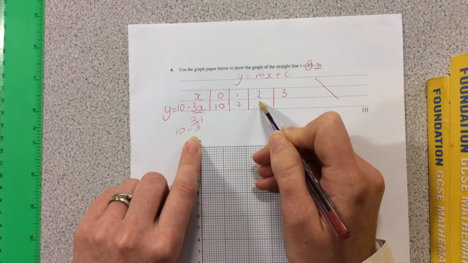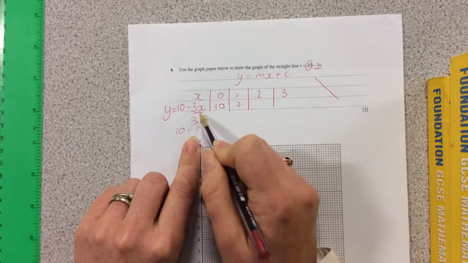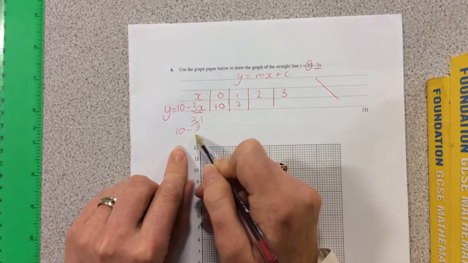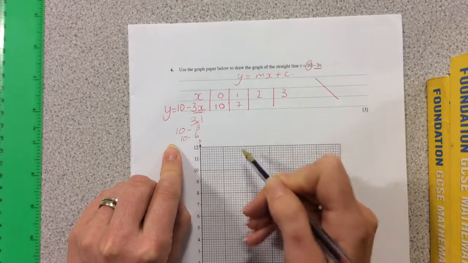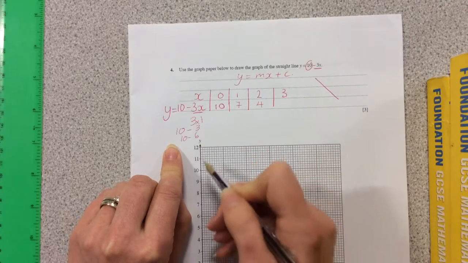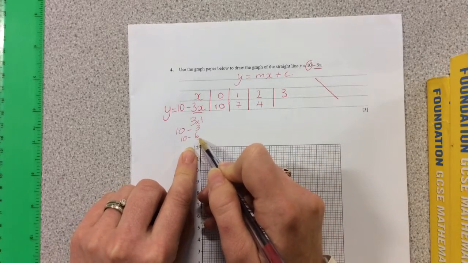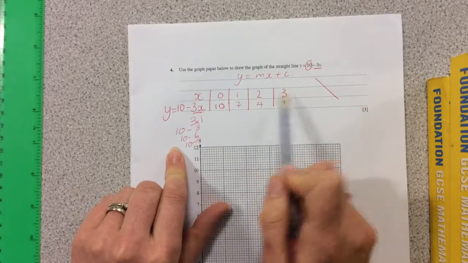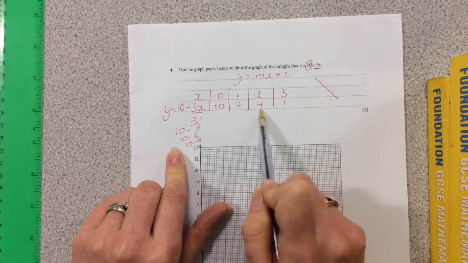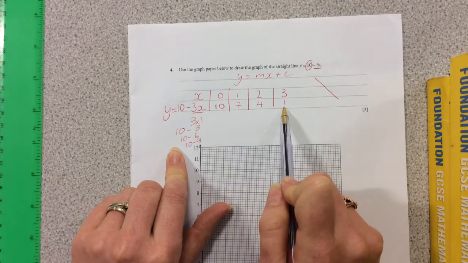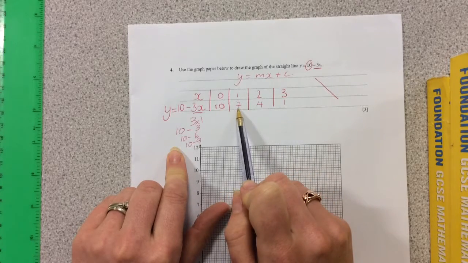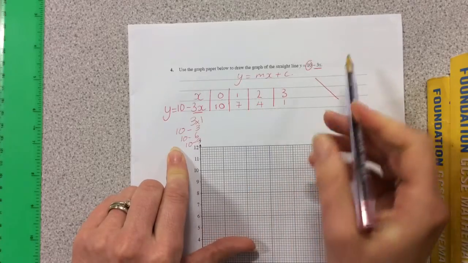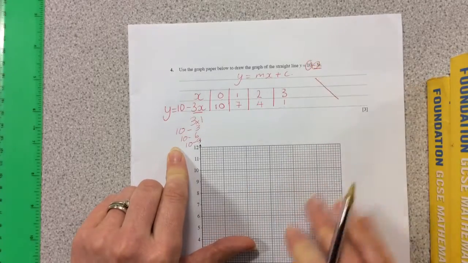Next one. We're going to put 2 in. 3 times 2 is 6. So 10 take away 6, which will give us 4. And 3 times 3 is 9. 10 take away 9 is 1. Now you should see that each of these values are going down by 3. 10 take away 3 is 7, take away 3 is 4. And that's because the gradient is minus 3.